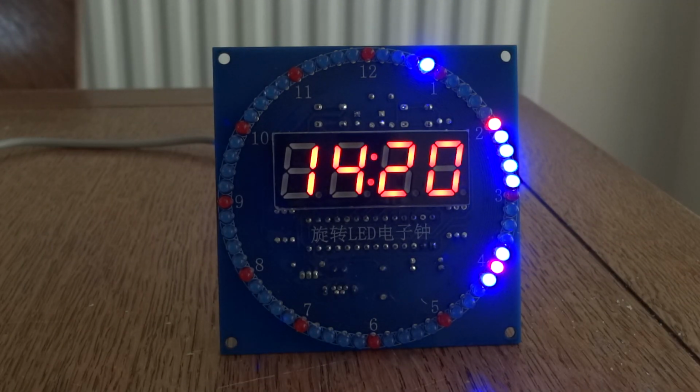So you set it accurate to a second, and from then on, even if you power it down and back on, it will still know the time, and it will be correcting the time for any discrepancies in the going rate of the clock.